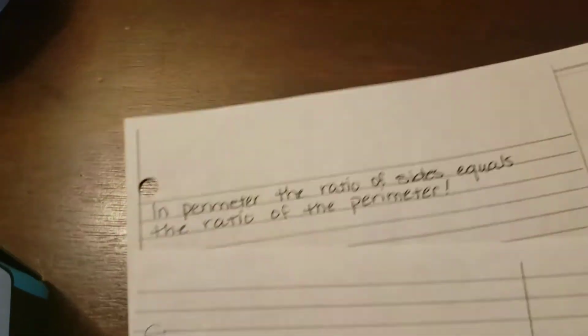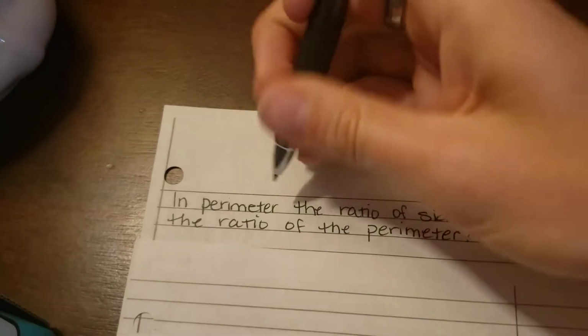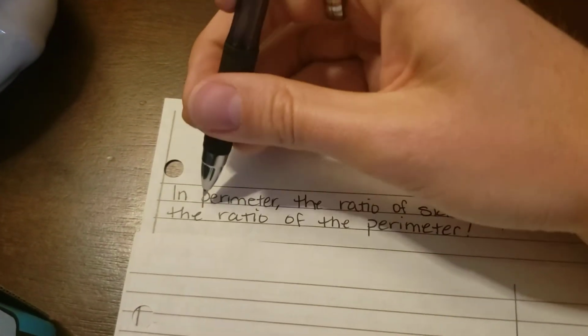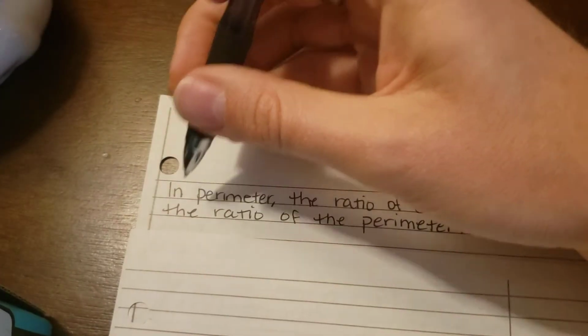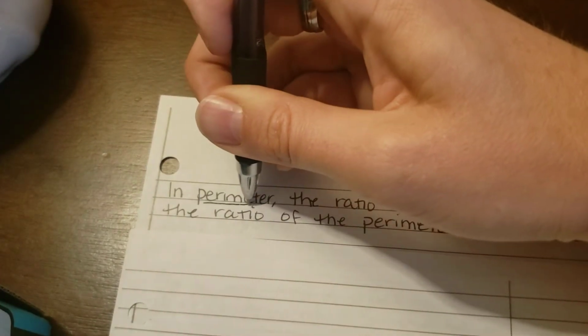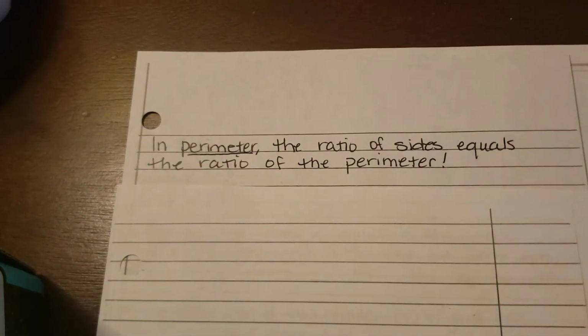And the thing to keep in mind is this phrase right here. When we're talking about perimeter, so perimeter, if I had a highlighter, I'd highlight that, but perimeter, the ratio of the sides equals the ratio of the perimeter.